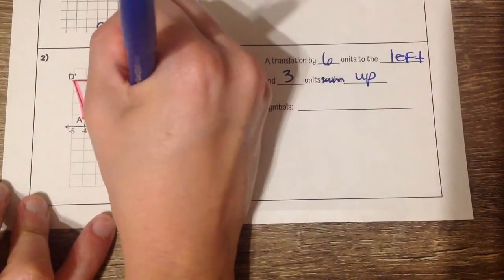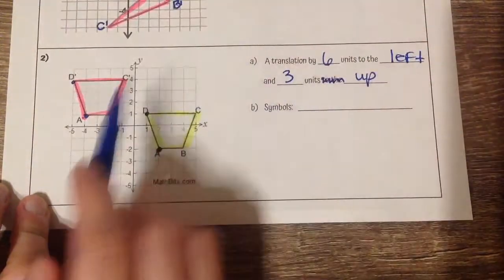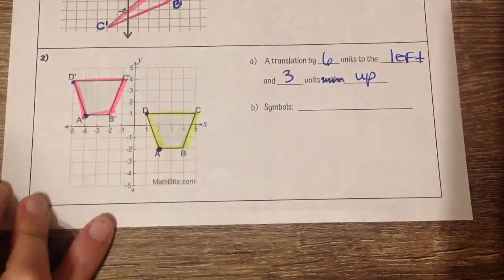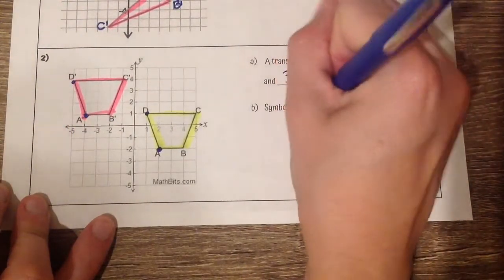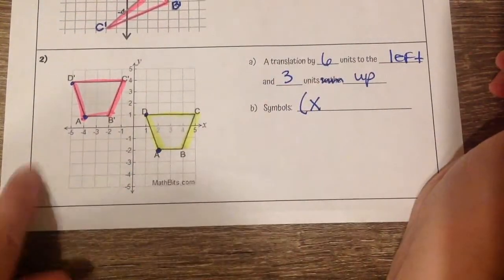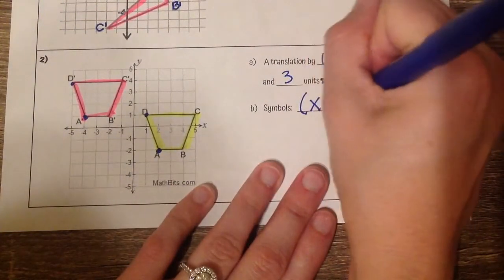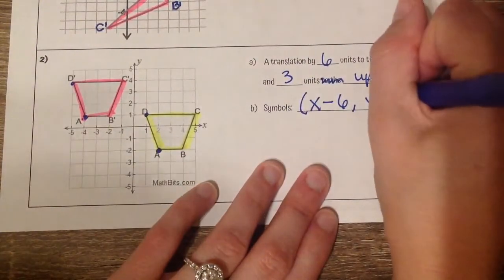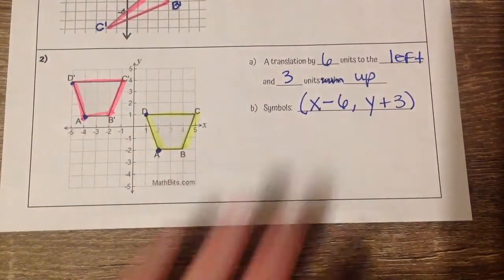We can just double check. Let's try another letter to make sure it's the right way. 1, 2, 3, 4, 5, 6 to the left. 1, 2, 3, up. So our symbols, x, left is negative, so minus 6. Y, up is positive, so plus 3.